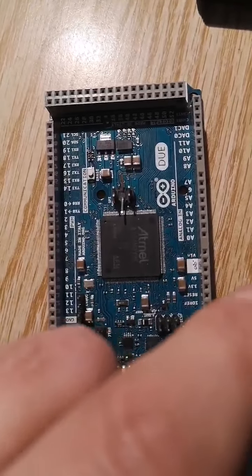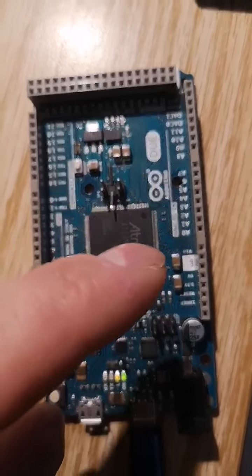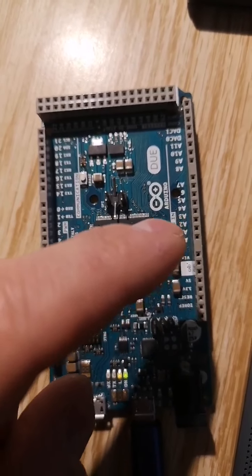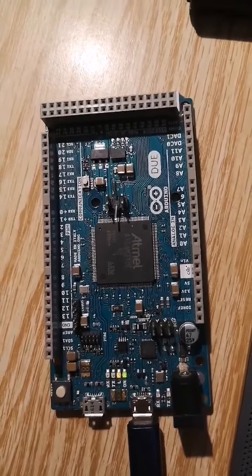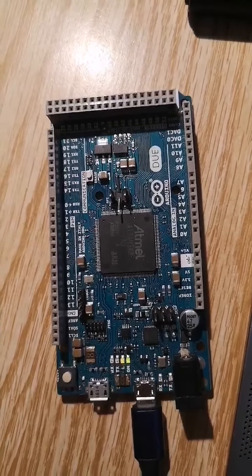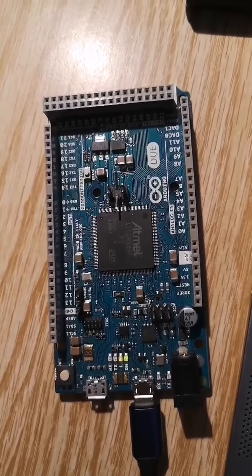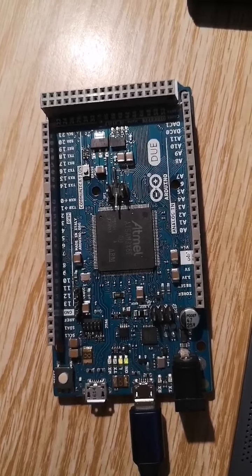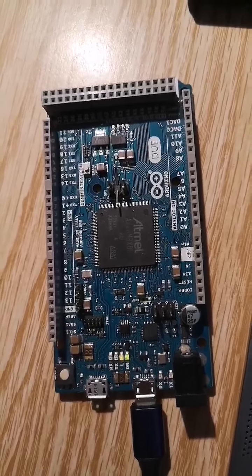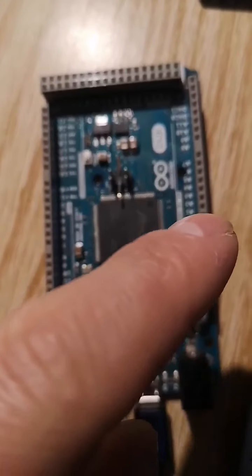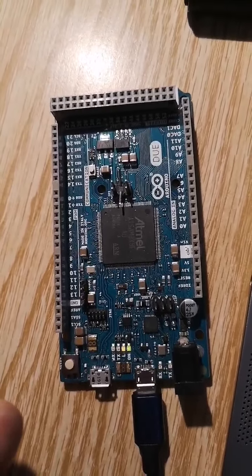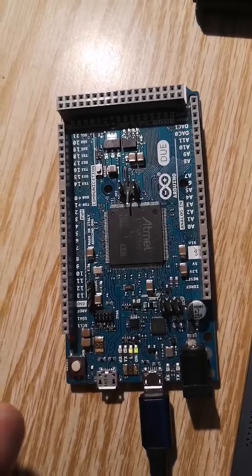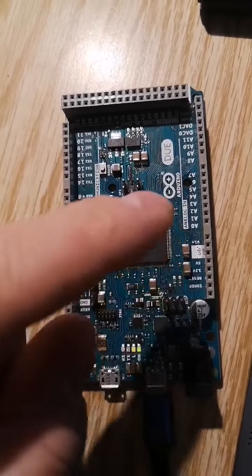And on the other side we have some analog input pins. Later you will probably see the ADC, analog to digital converter. So these are the inputs of those analog to digital converters. They basically read an analog voltage and convert that to a digital value.